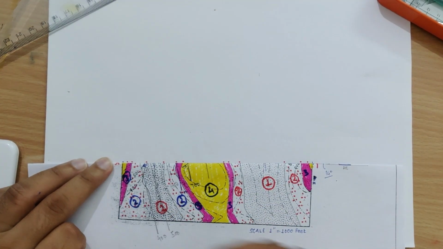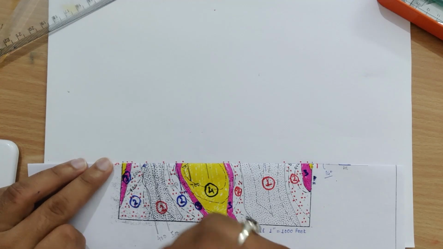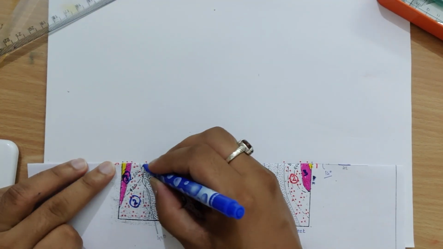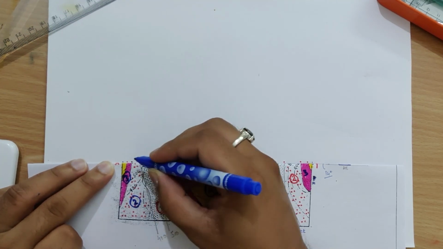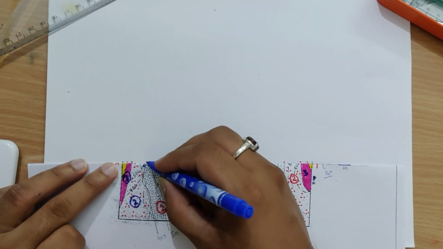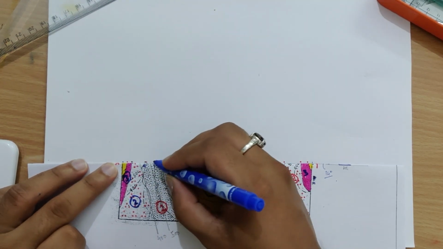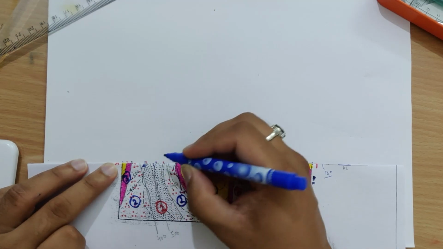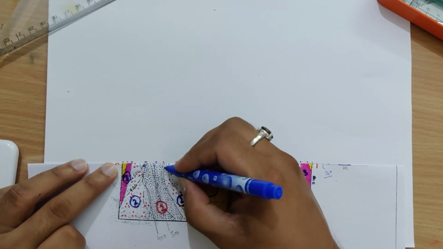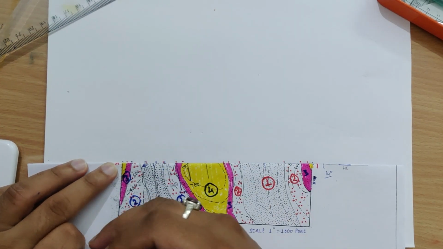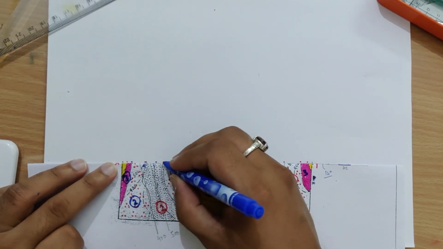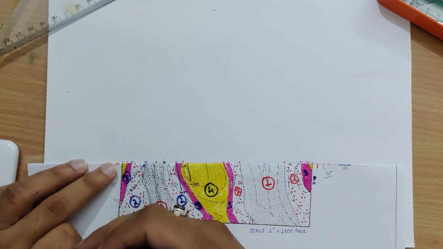Now, in order to draw the profile, we need the contour values. So we will have to draw the contours as well. So here with the bedding plane, we have a contour as well. So here are bed and contour. Here we have one more contour, and then a contour over here, and here we have bed and contour. So this is in fact a contour and this is a bed.